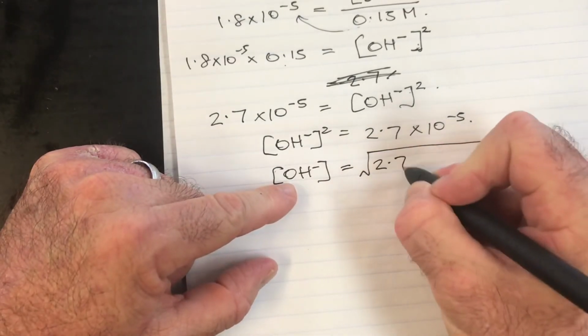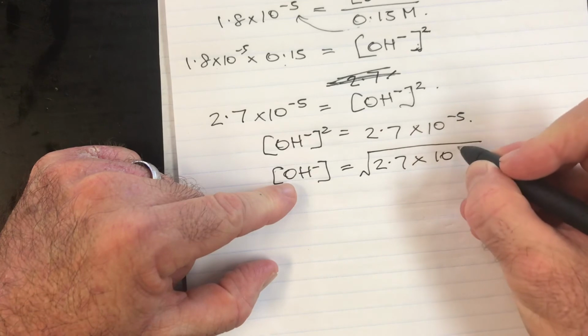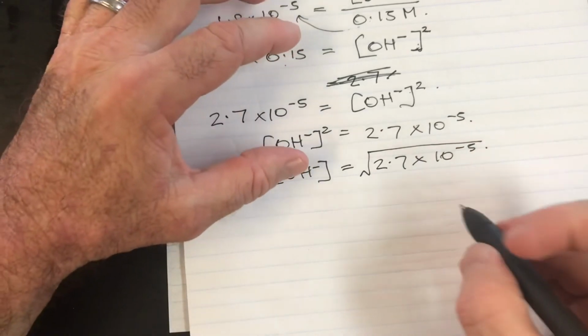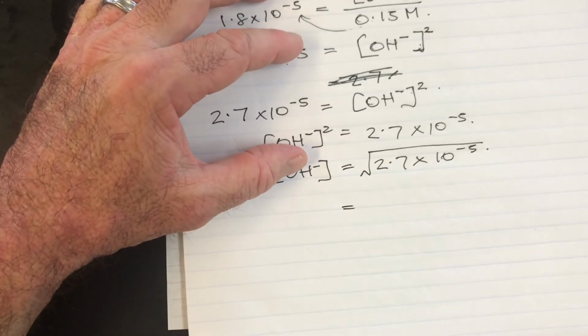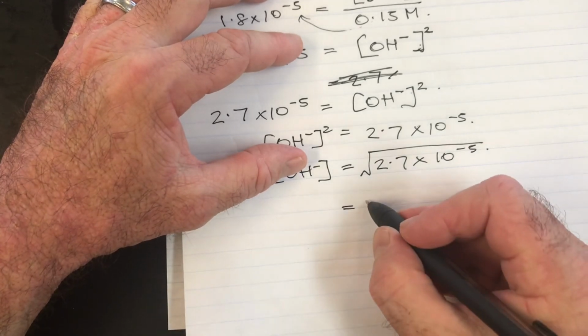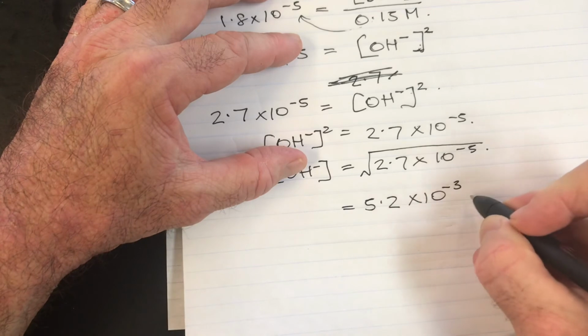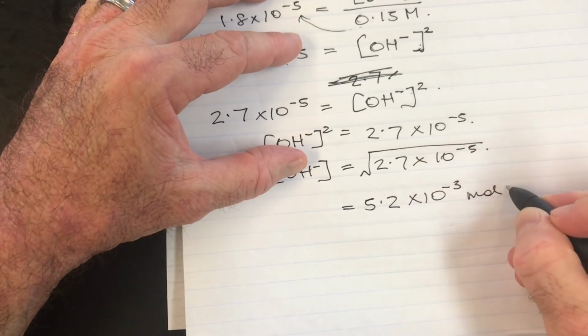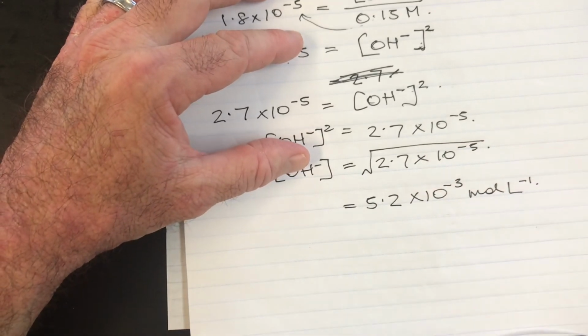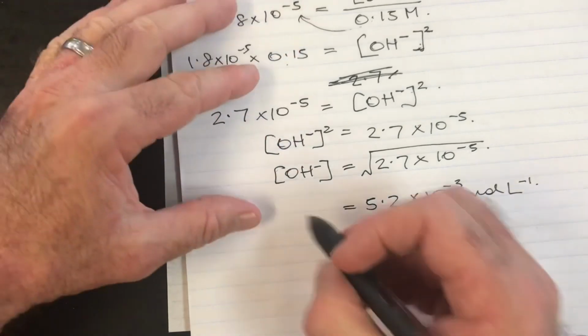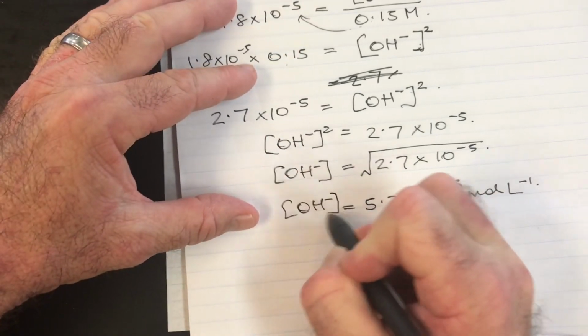Hydroxide ion concentration will be the square root of 2.7 times 10 to the -5. Punch that into your calculator and you'll find it's 5.2 times 10 to the power of -3 moles per litre. That's the hydroxide ion concentration.